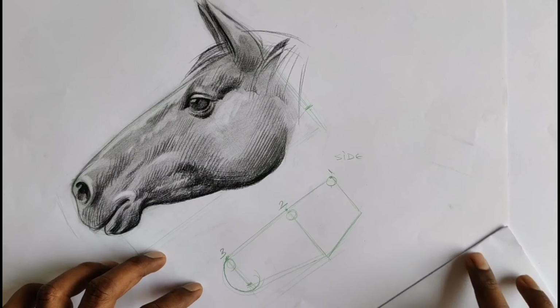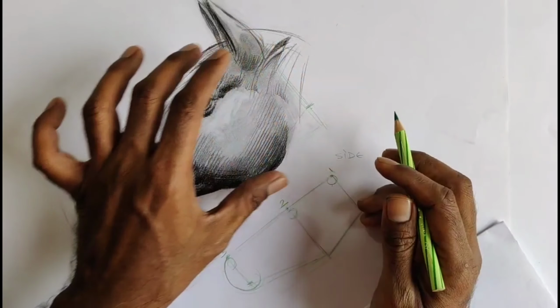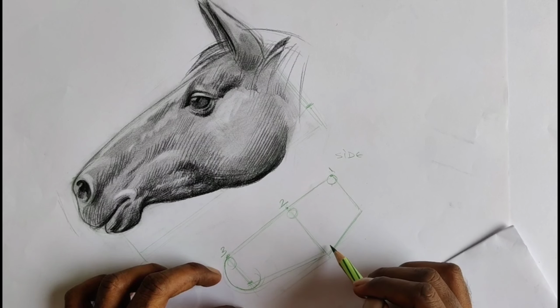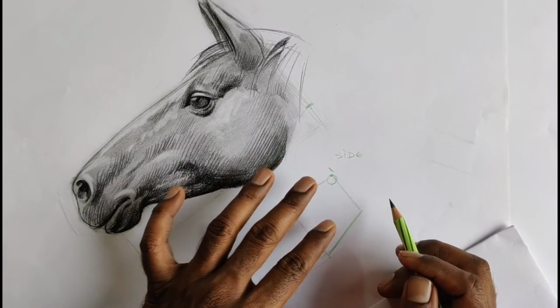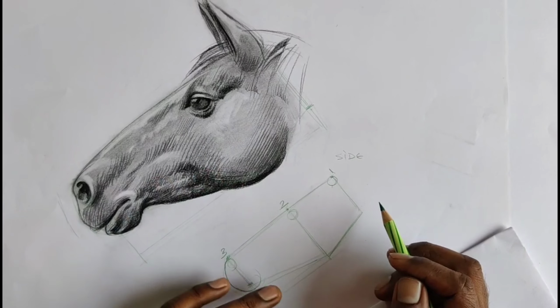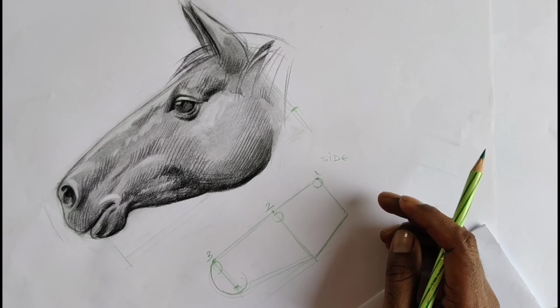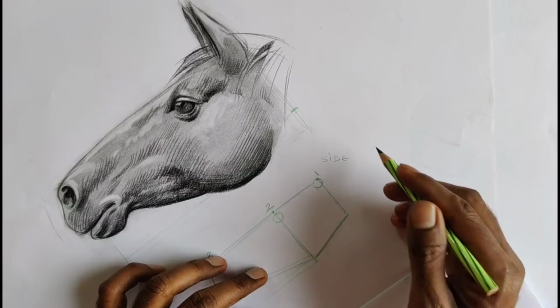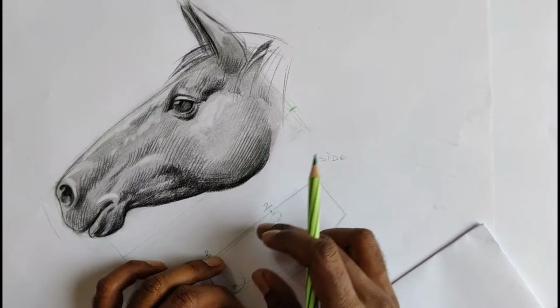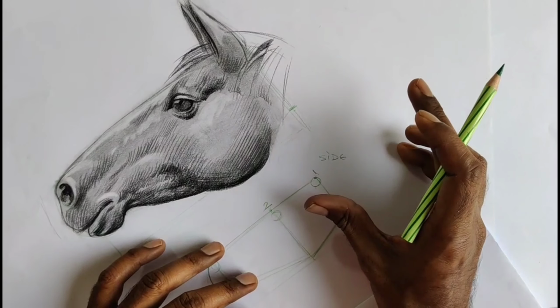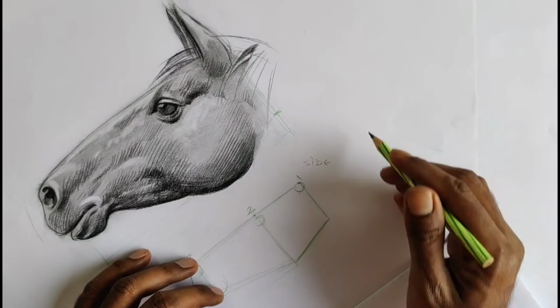So in my last session, we made a side profile of the horse using the basic shape and making some divisions to mark the features. This time we are going to make a 3/4 angle of the horse face using again the same trick, but giving some three-dimensional view to that basic shape.